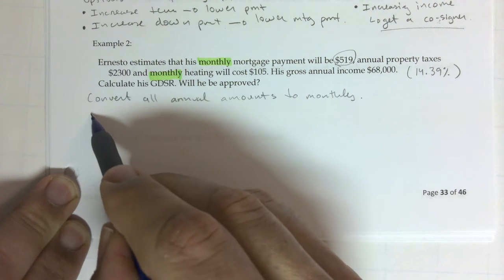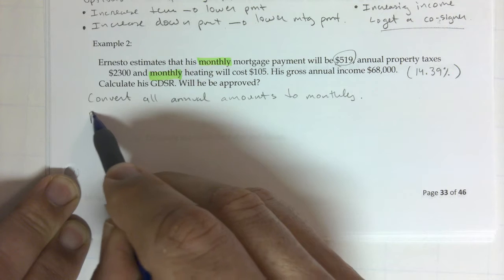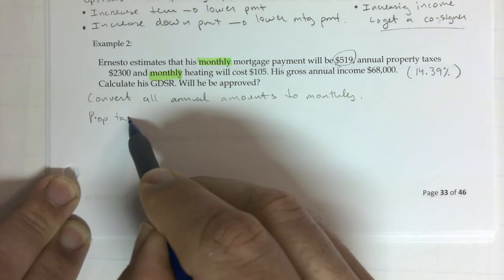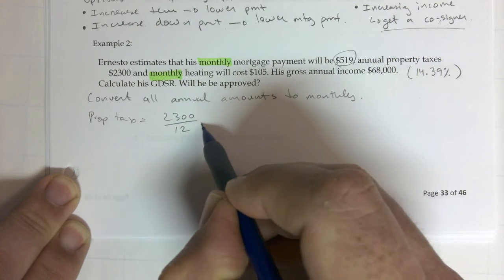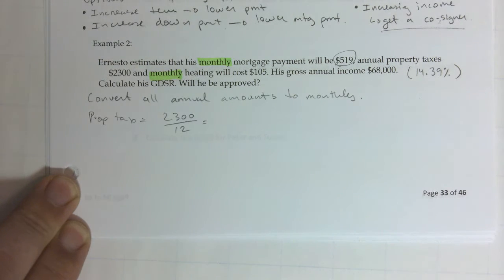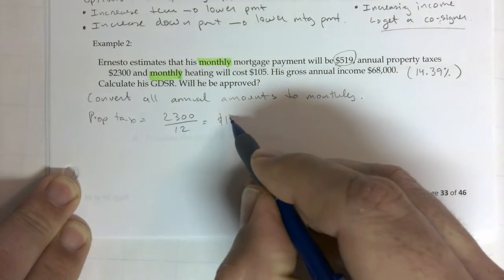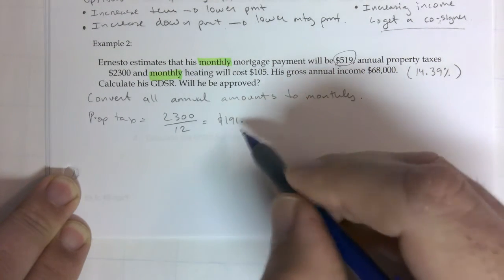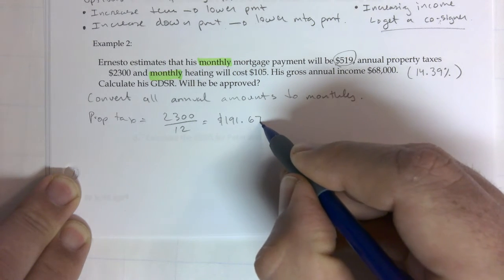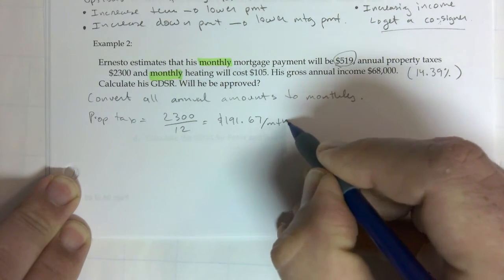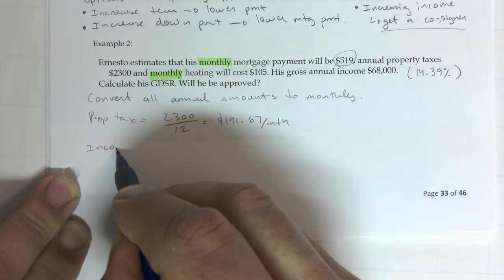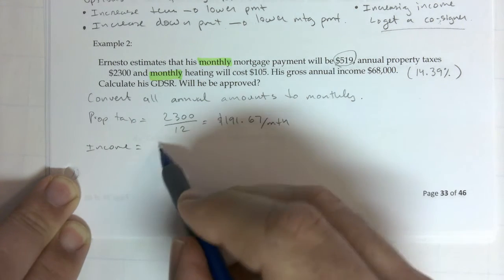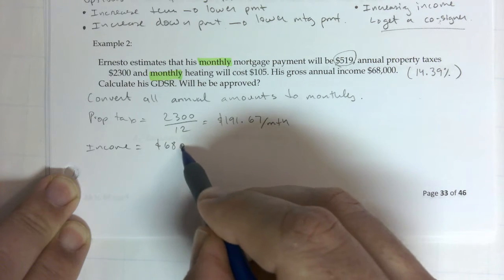So we're going to take the 2,300, the property taxes, and divide that by 12, right? And we get 191.67 if you round it, per month. And then income is 68,000 a year.